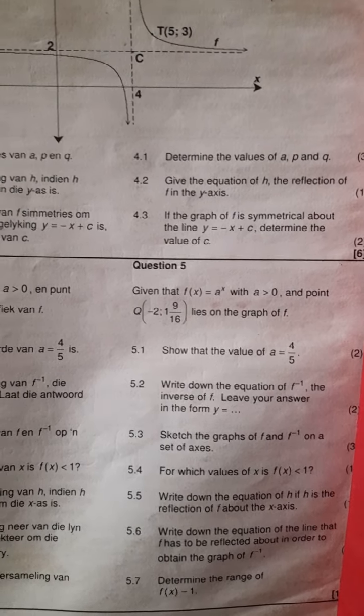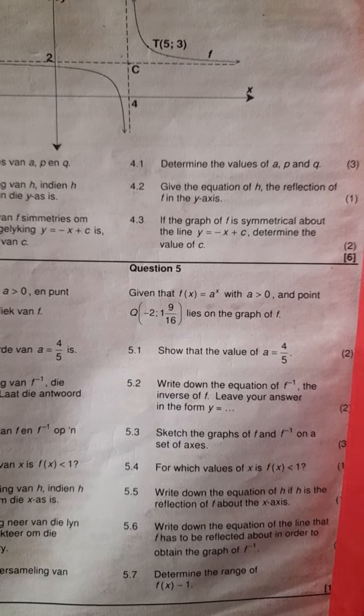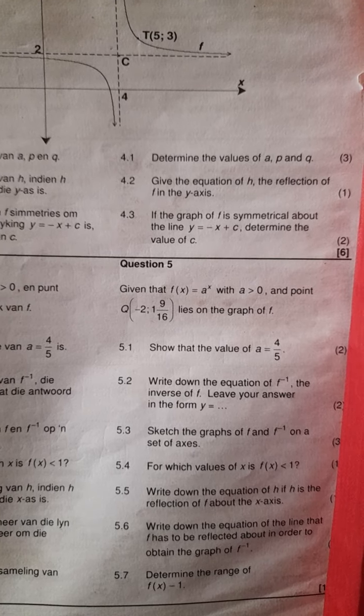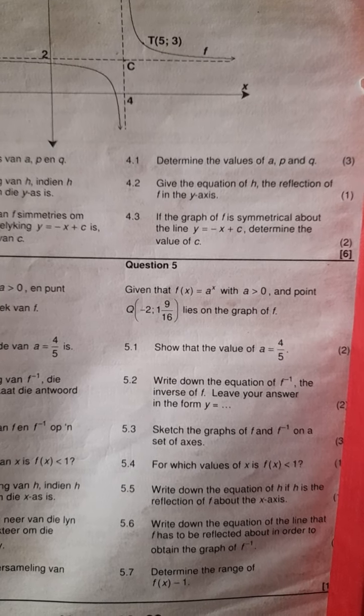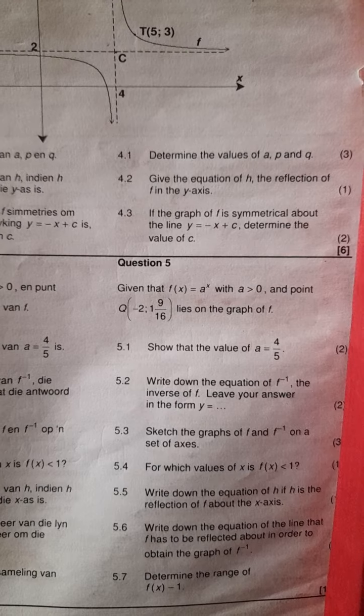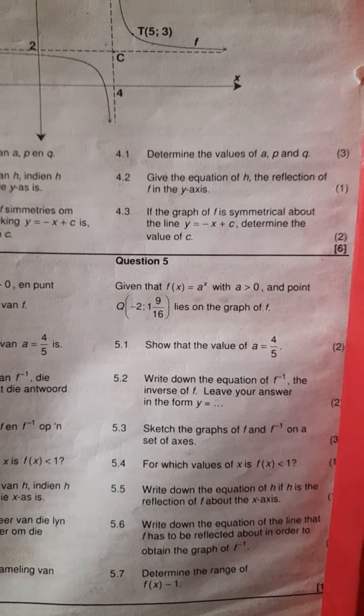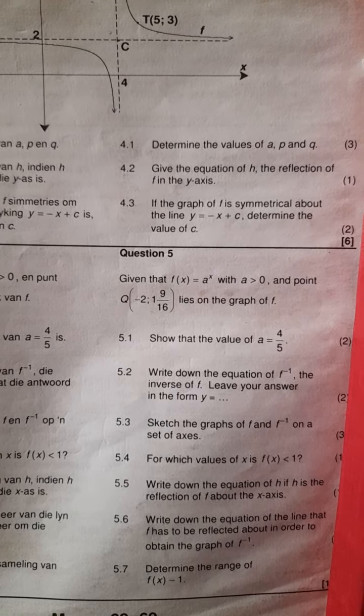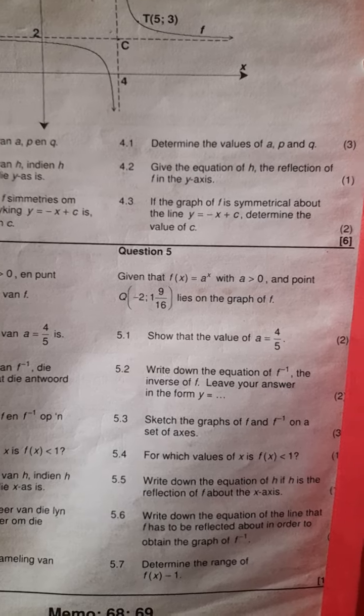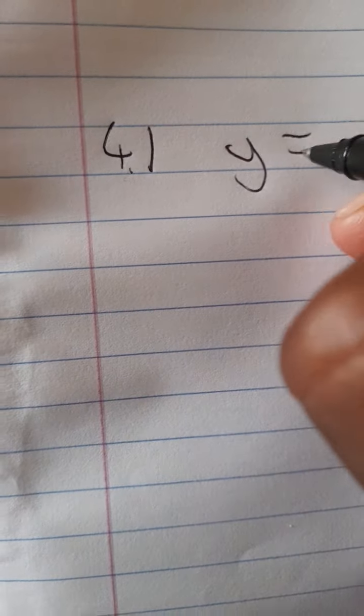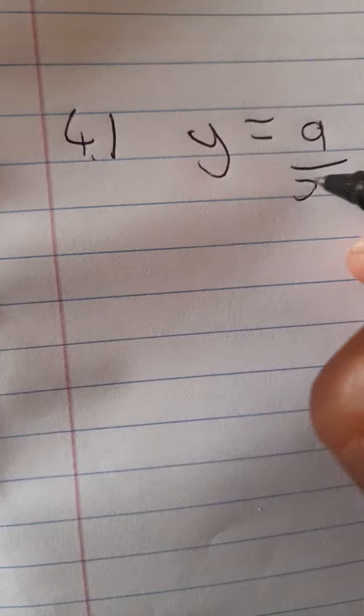So in 4.1, we are required to determine the value of A. Remember, the effect of A determines the shape of the graph, and P and Q are your asymptotes, right? So let's write the formula. The formula is given as y = a/(x + p) + q.